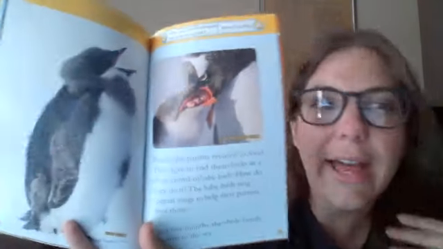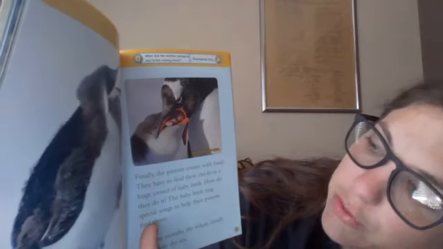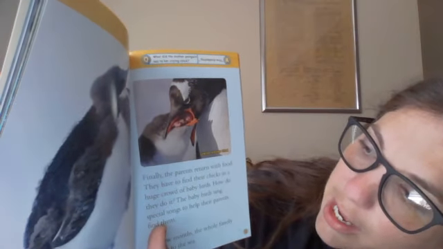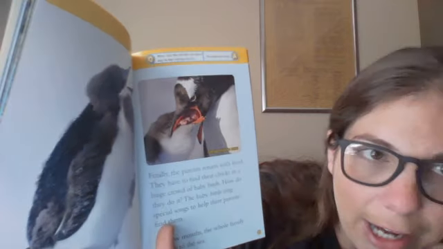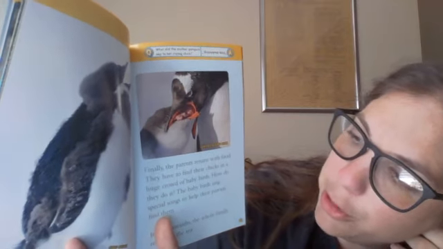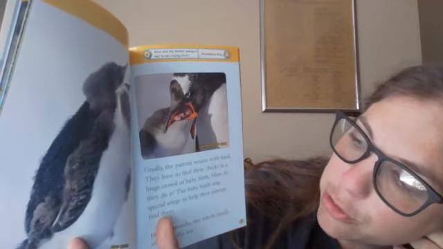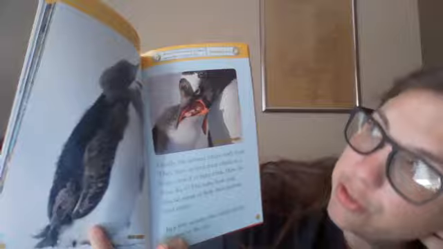Think about some things that you're learning here. Finally, the parents return with food. They have to find their chicks in a huge crowd of baby birds. How do they do it? The baby birds sing special songs to help their parents find them. How smart. In a few months, the whole family returns to the sea.